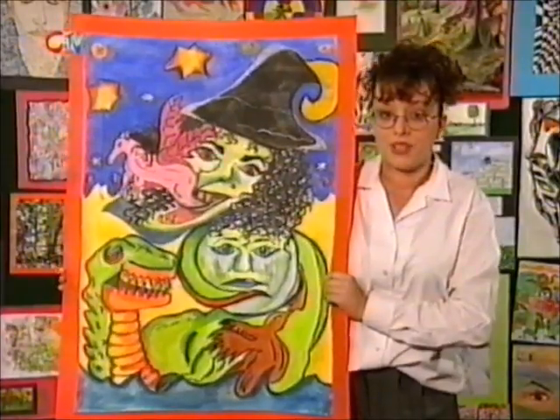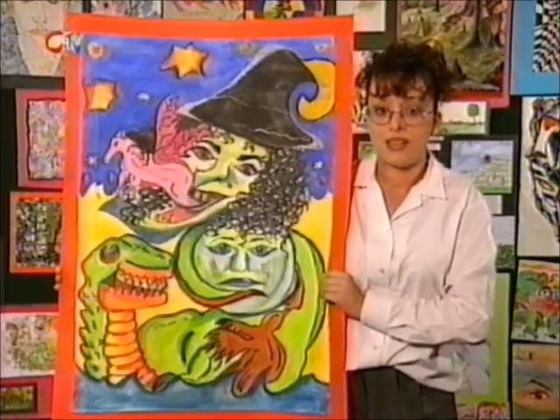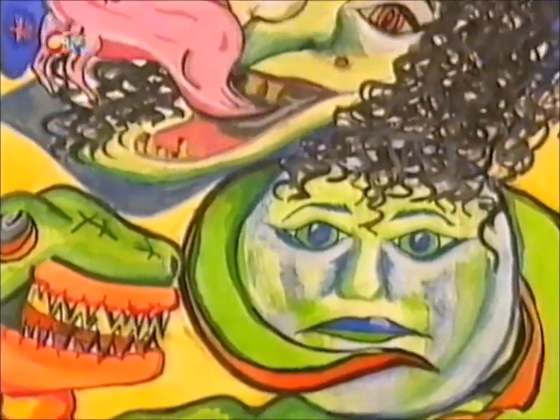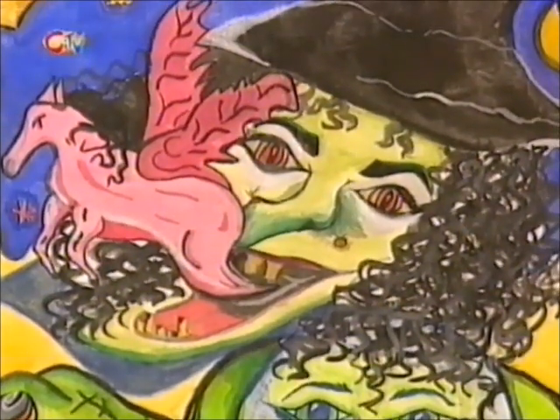Hi, my name's Donna and I've had a wickedly witch-like Art Attack. I painted this gruesome picture by using bold watercolours. I made the witch look really horrible by giving her a green face, long crooked nose and hairy moles.